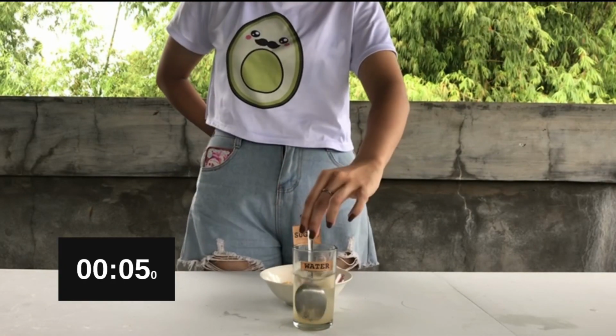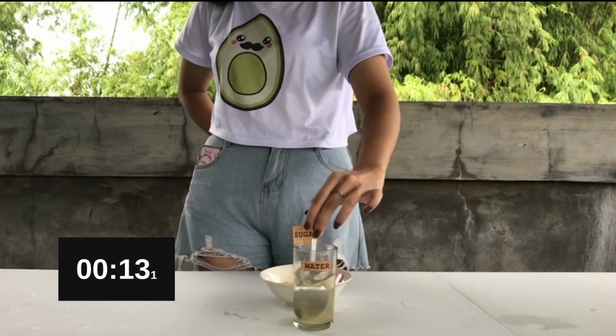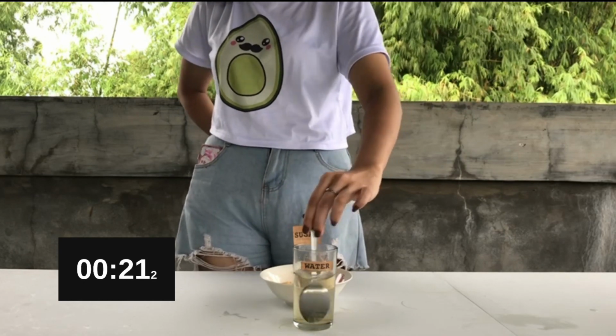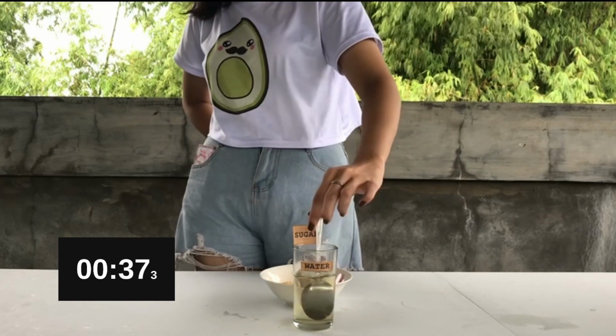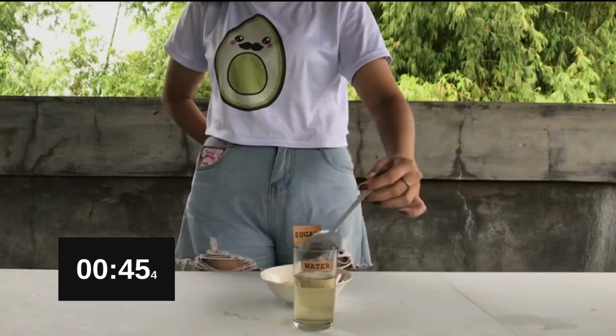Now, we have a room temperature water here with Chloe. Sugar dissolves in room temperature water because the water molecules surround and separate the sugar molecules, breaking their bonds and allowing them to disperse evenly throughout the water. As we can see, the sugar also dissolves in the normal temperature water, but not as quickly as in the hot water. So, there you have it.